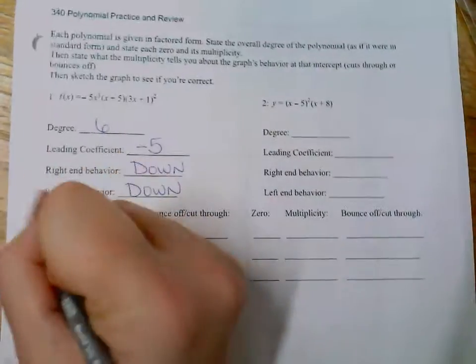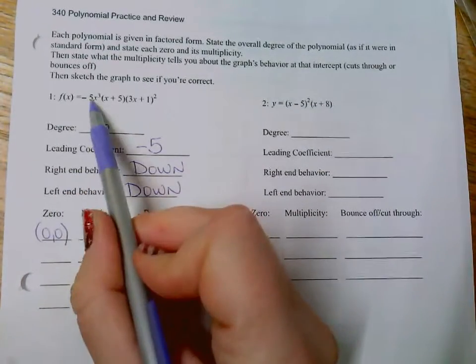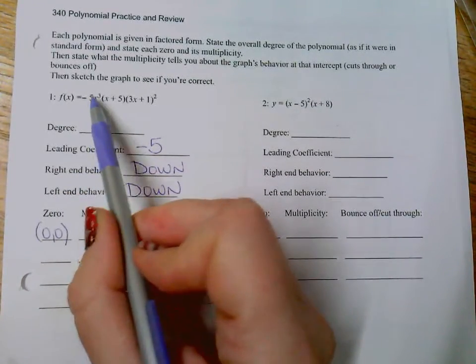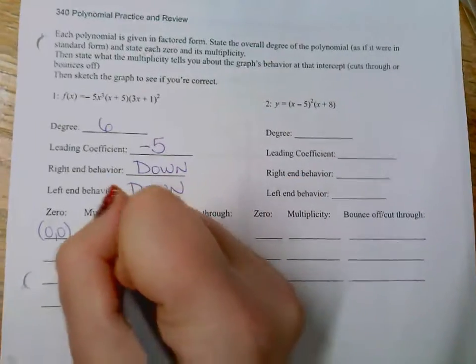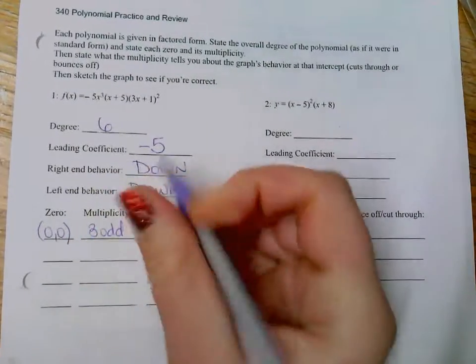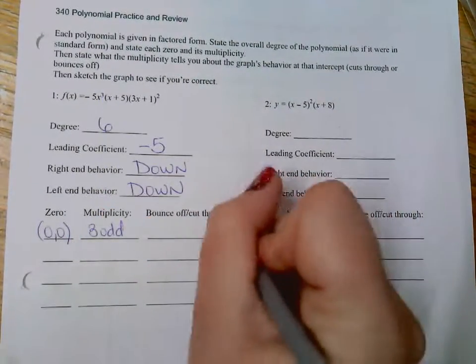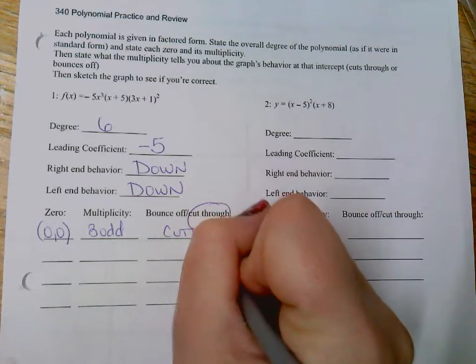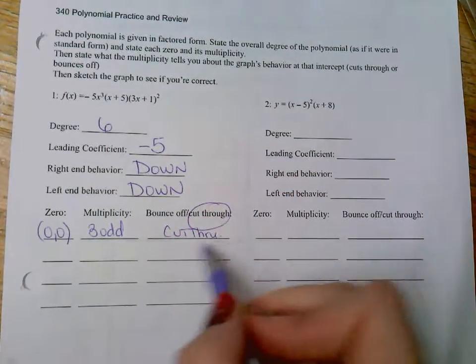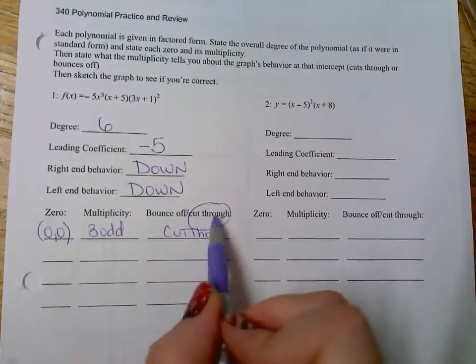Looks like my first 0 is at 0, 0, 5x cubed. What's going to make that 0? 0. Its multiplicity is 3, which is odd, x cubed. So it's going to cut through the x-axis is what that means. I shouldn't have circled that up there.